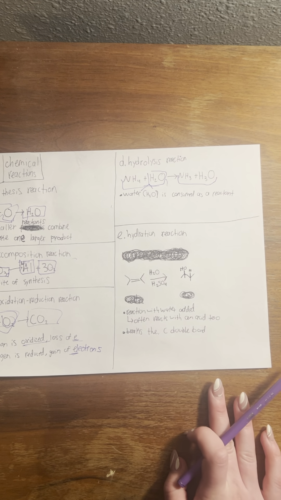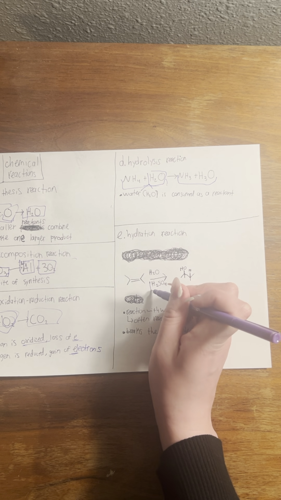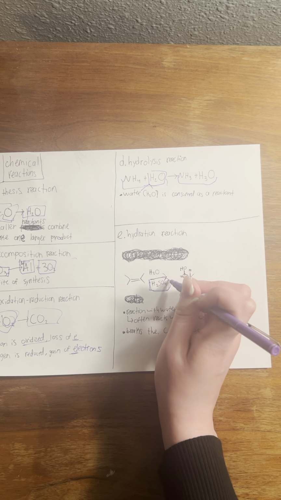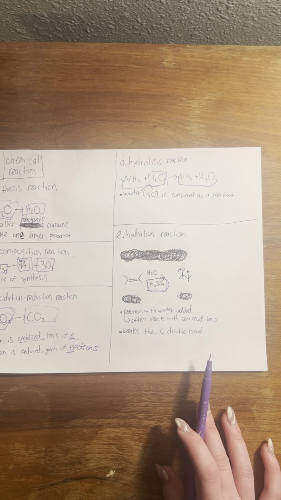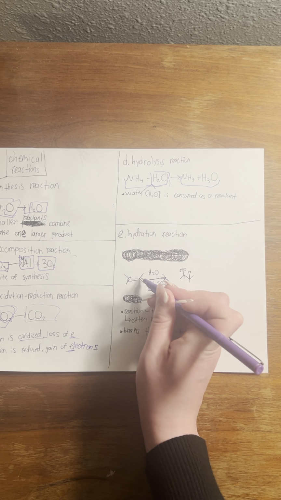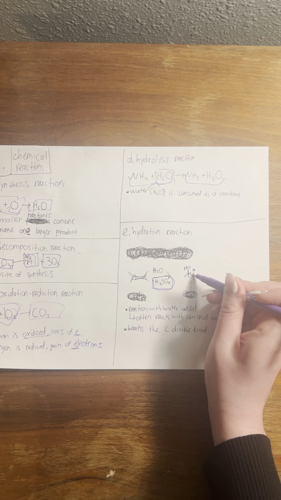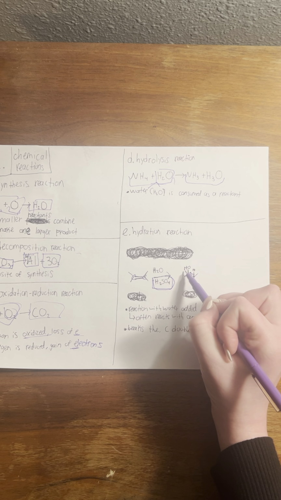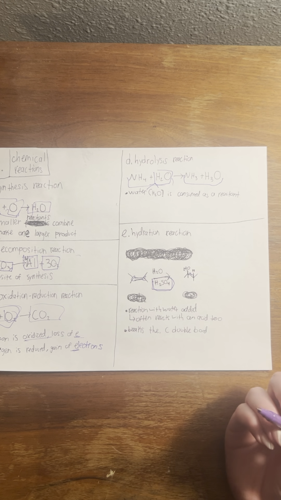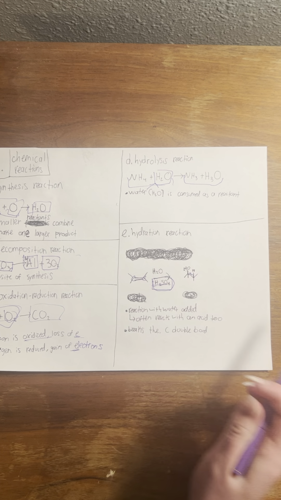And then hydration reactions happen with water added, and it often acts with an acid too. So here's our acid, or it could be a catalyst or an enzyme, but in this one it's an acid. When you add H2O, it breaks the carbon double bond. There's a carbon here and a carbon here, and we have this double bond, but it breaks right here. This is where it used to be, but it's not there anymore because it broke, because we added 2 H's and an O from the H2O. And this just helps with the reaction. So that's hydration, because you add water.